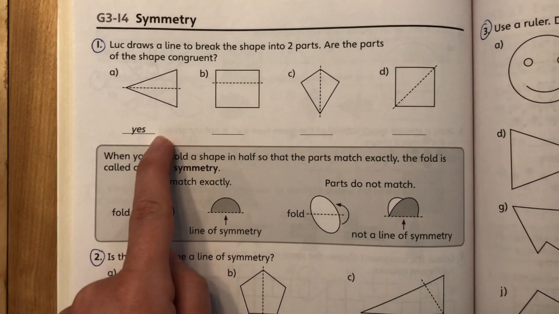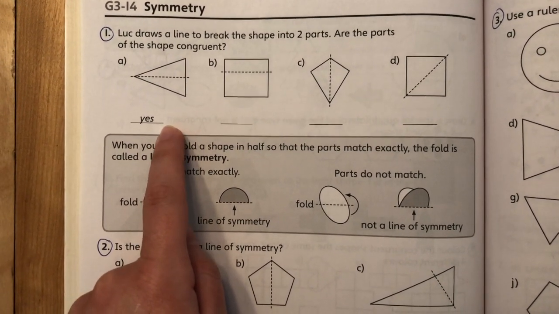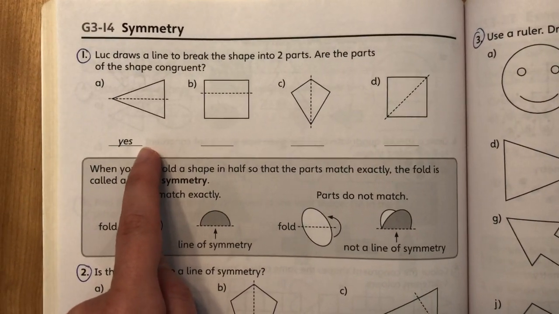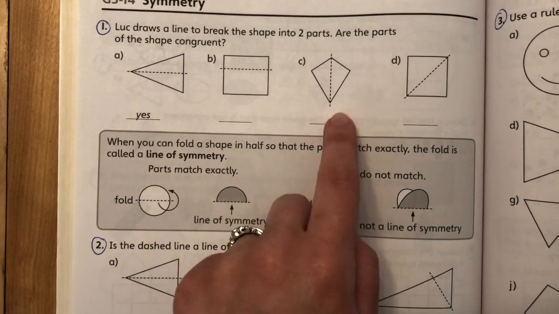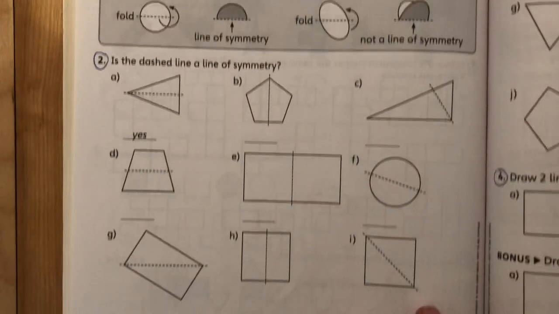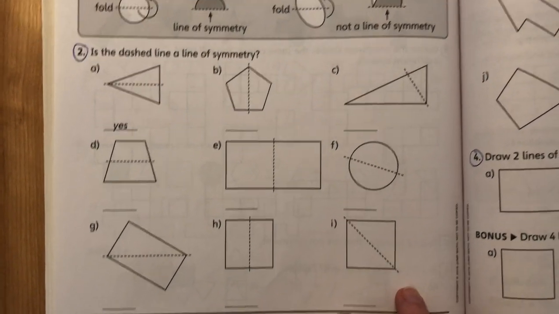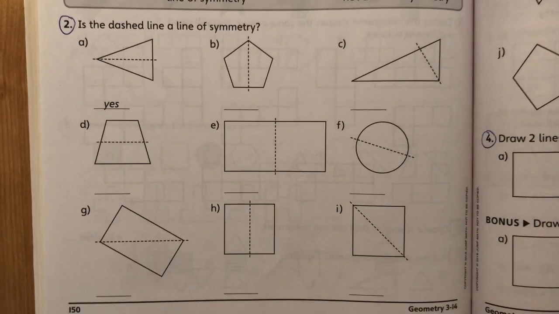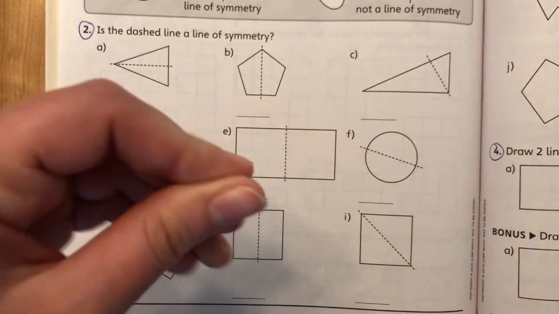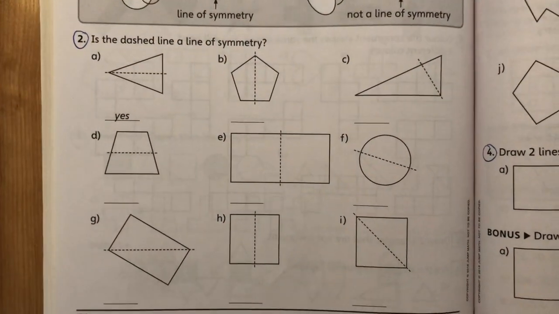All right, so for number 1, Luke draws a line to break the shape into 2 parts. Are the parts of the shape congruent? So remember, a line of symmetry, you're going to have 2 sides that are congruent. So tell me, are these ones congruent? All right, number 2, is this dashed line down the center of these shapes a line of symmetry? Could you fold this shape in half and have it all match up perfectly? So just yes or no.